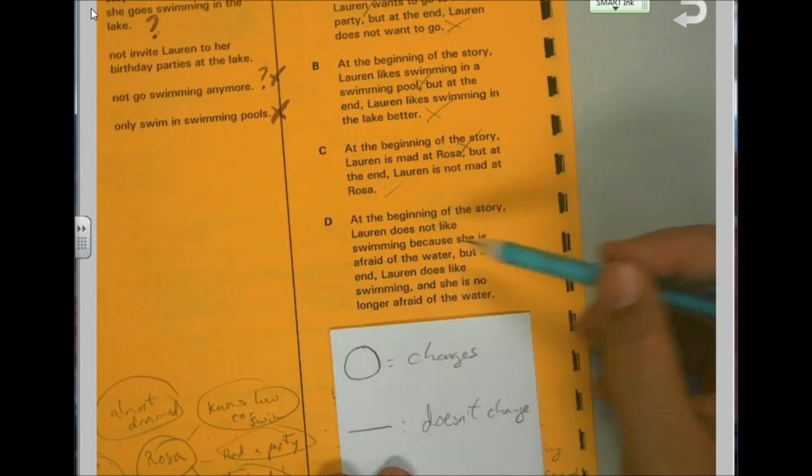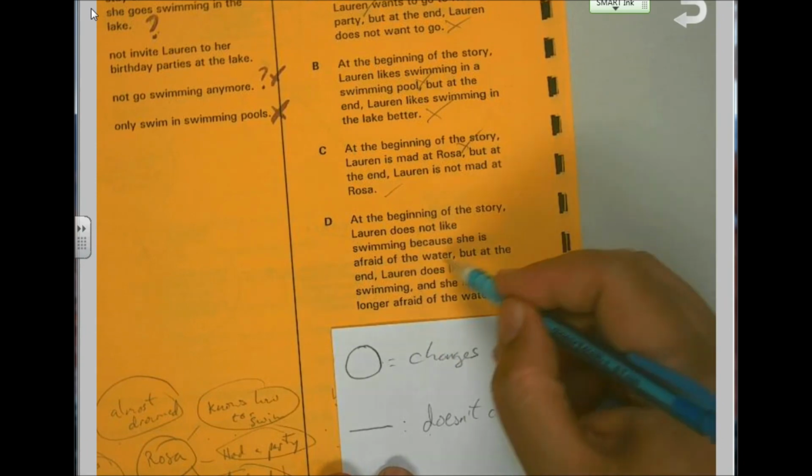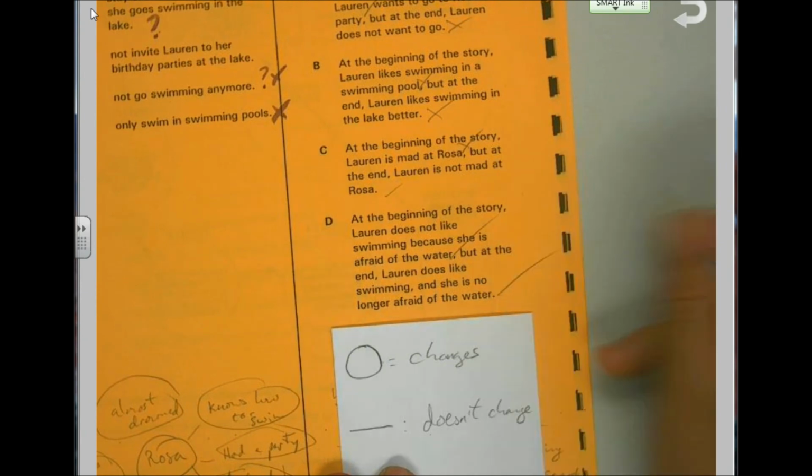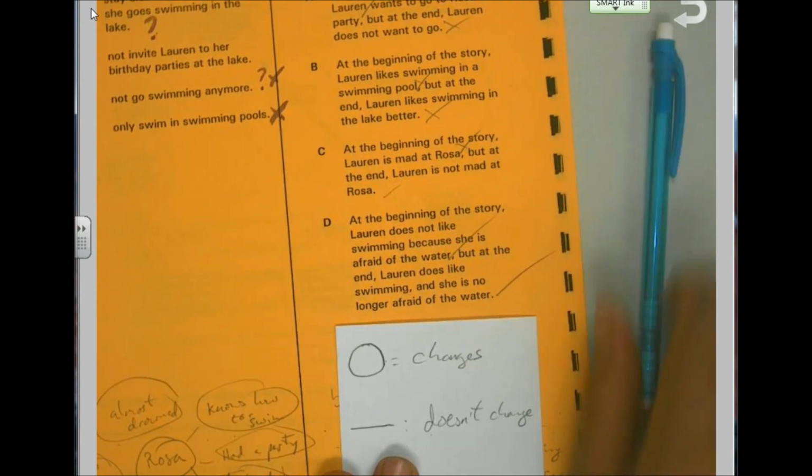D. At the beginning of the story, Lauren does not like swimming because she's afraid of water. That's true. But at the end, Lauren does like swimming and she's no longer afraid of the water. That's true. That's the only one.